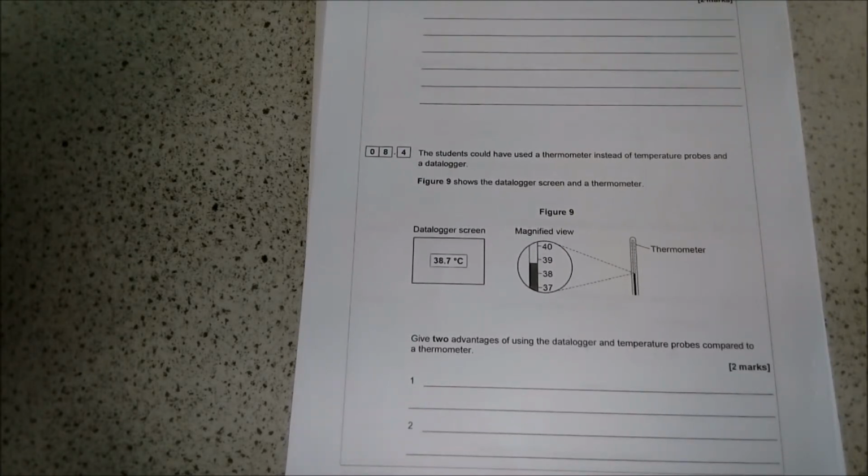8.4, the students could have used a thermometer instead of temperature probes. Figure 9 shows the data logger screen and the thermometer. Give 2 advantages of using a data logger and temperature probes compared with thermometers. There is an entire range of things. Data loggers have high resolution. Data loggers will automatically take the temperature. Data loggers reduce the risk of misreading.